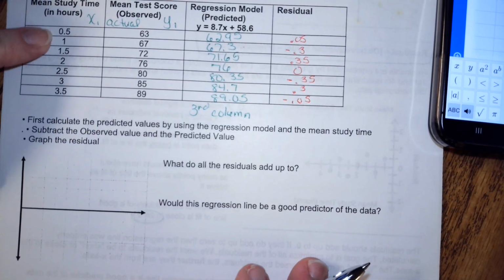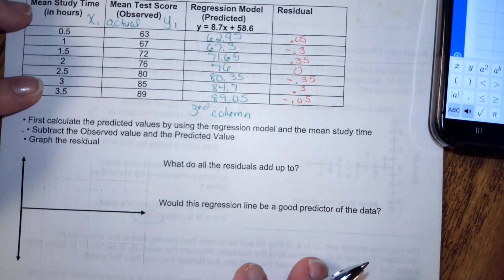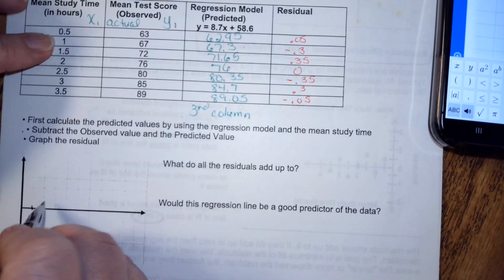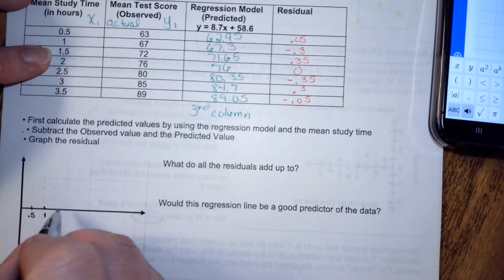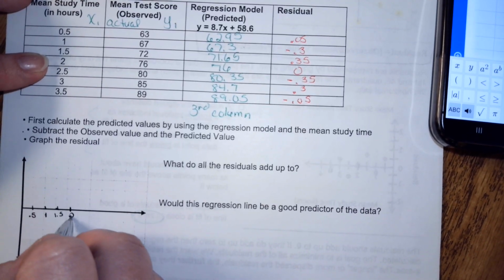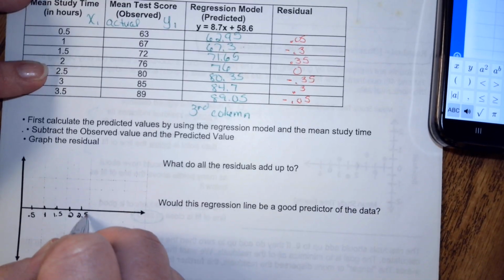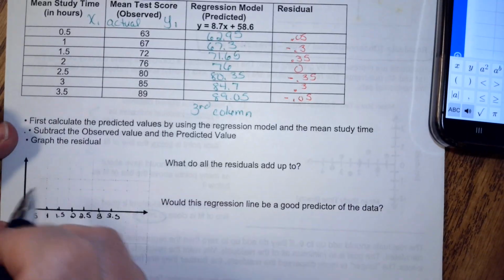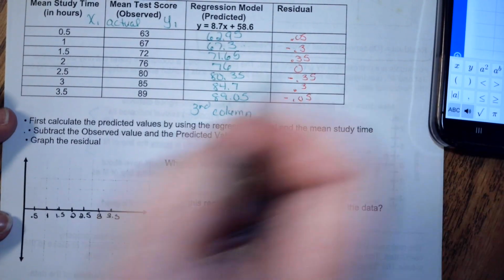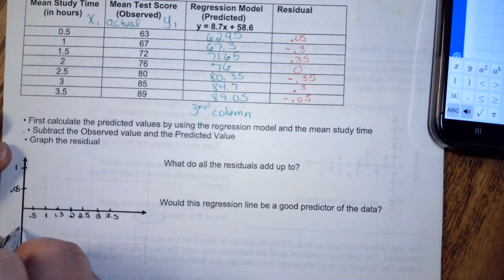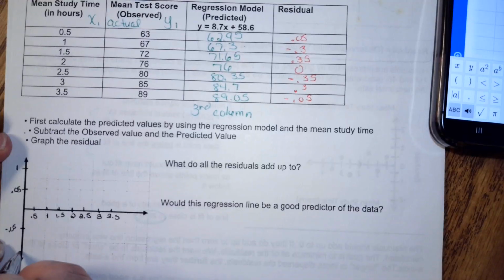Right here, my actual x's: let's do 0.5, 1, 1.5, 2, 2.5, 3, and 3.5. And here, really the biggest number I've got is 0.05, so I'm just going to go to a 1 and a 0.05 for my residuals. And right here, a negative 0.05 and a negative 1.